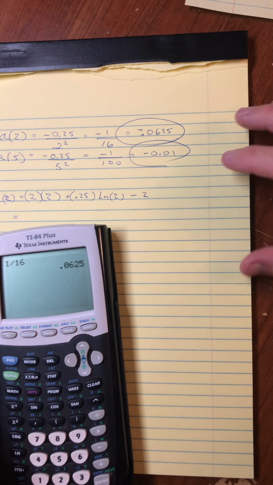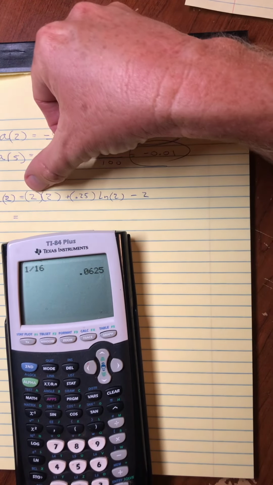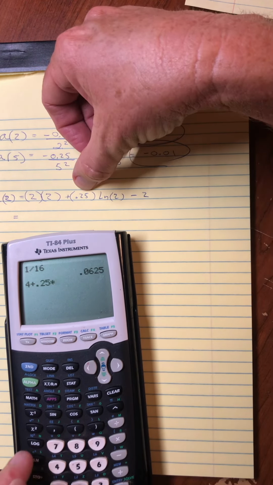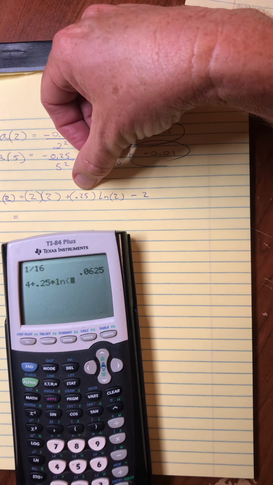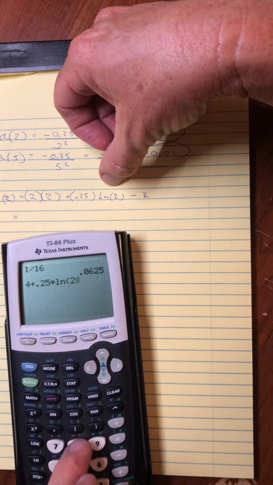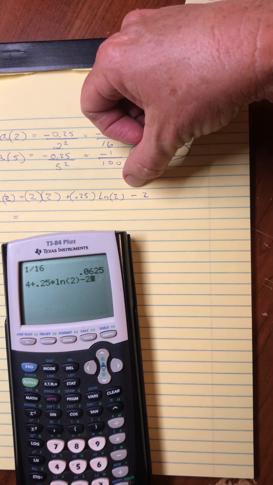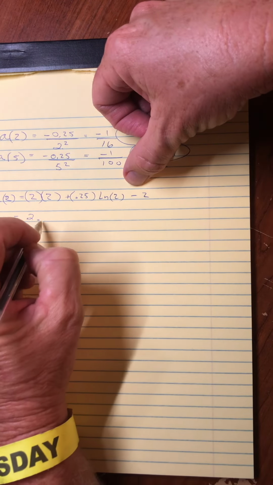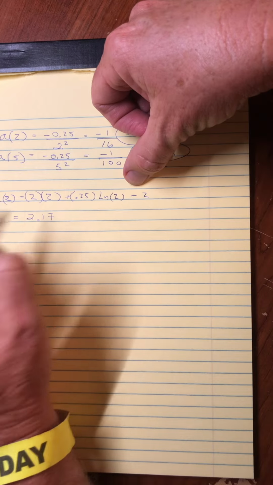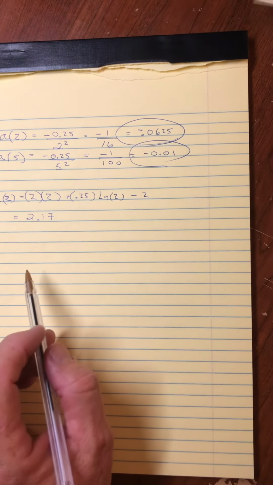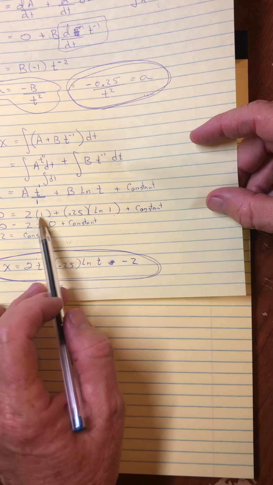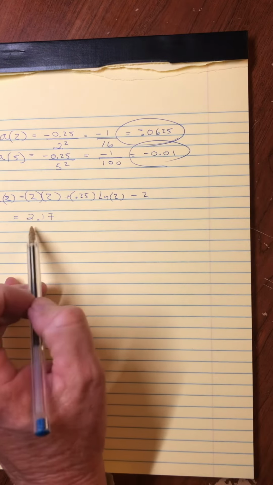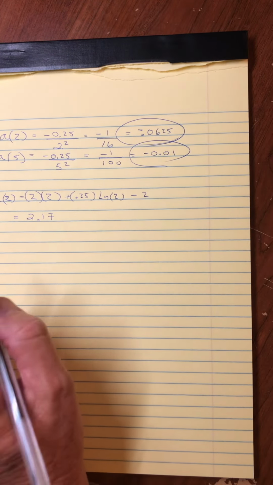And so I will have 2 times 2, that's a 4, plus a quarter times natural log of 2, and then subtract a 2, and we are looking at a position of 2.17. So apparently, between this 1 second, where it's at position 0, and this 2 seconds, it's moved over from 0 to 2.17, according to this math.